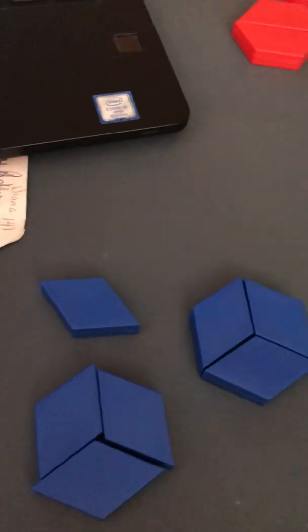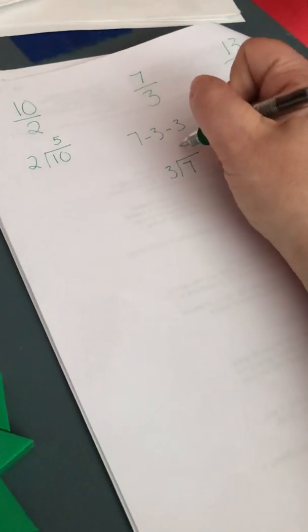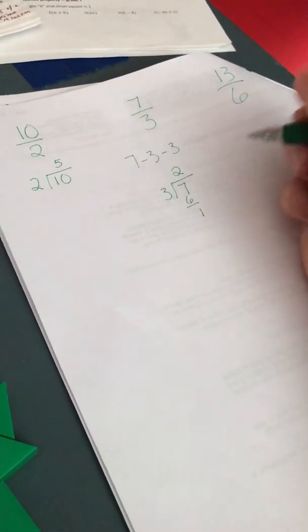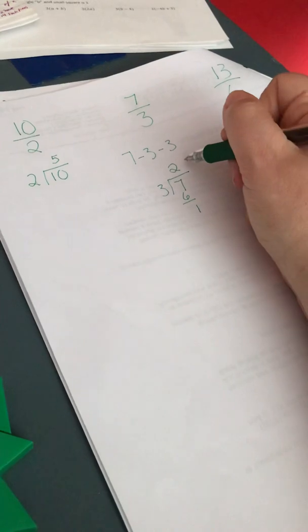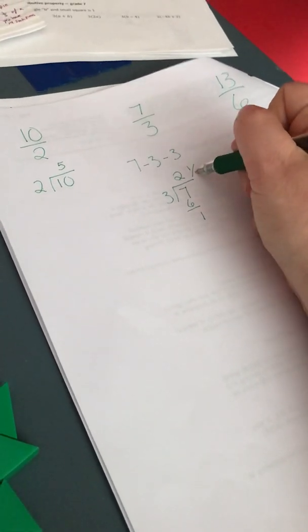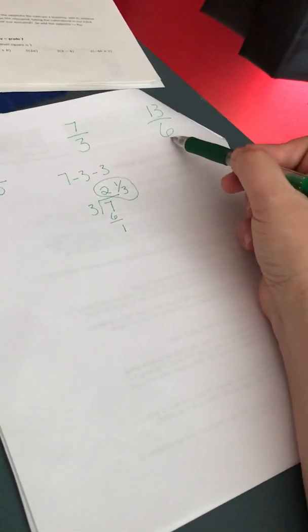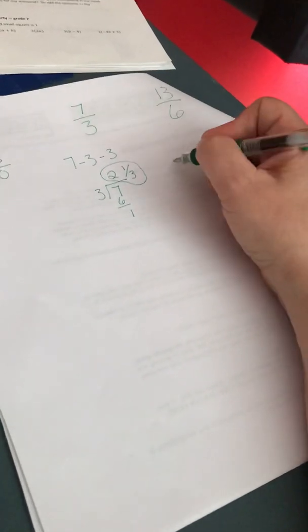How do I describe the piece that I'm left with? I'm left with 1, but it's 1/3, because each piece is a third. Let's try that same idea with 13 of these pieces called sixths.